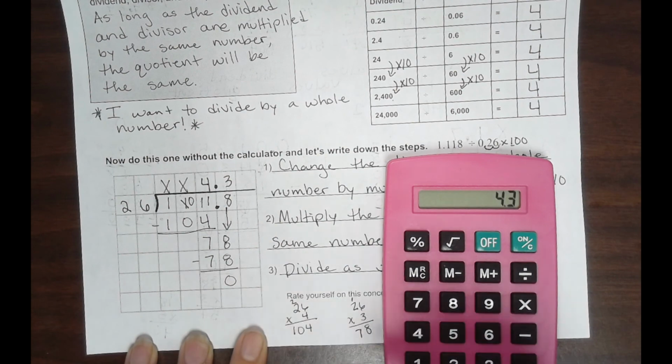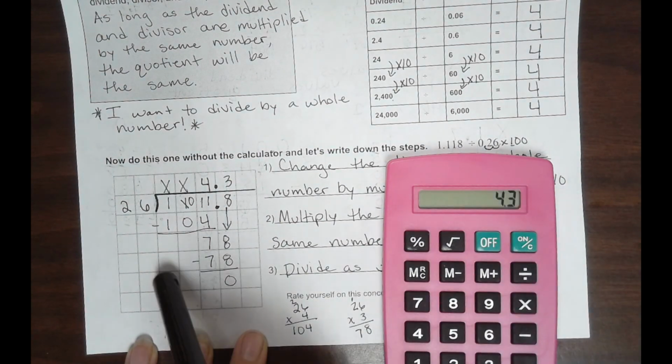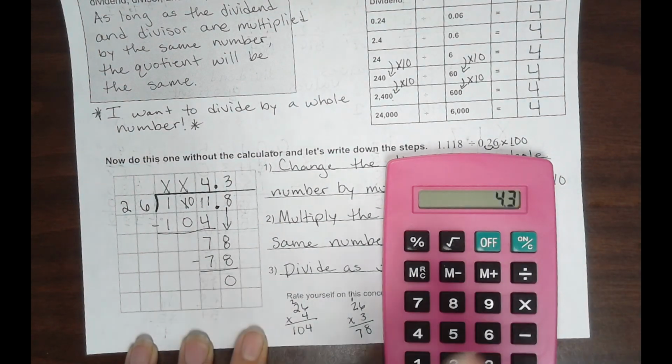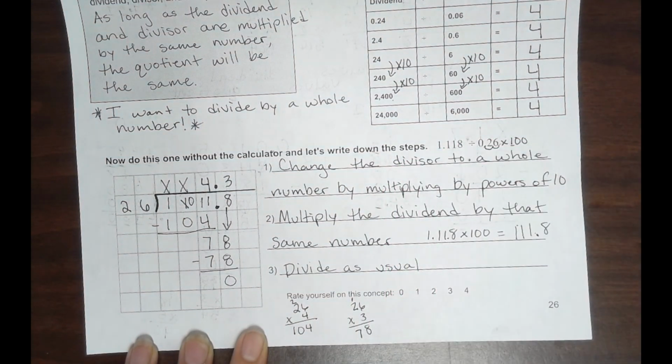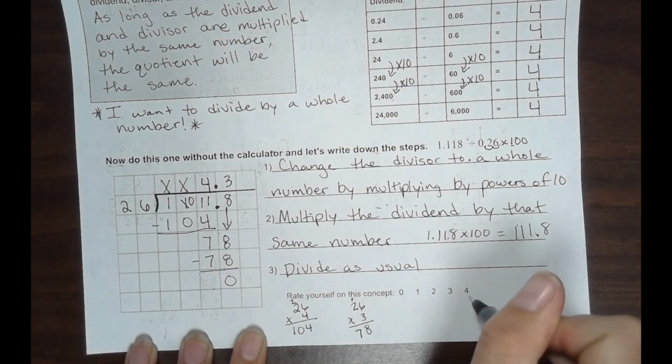We still did all the work. This is just helping us know that we're doing our work correct. That's when this is a proper tool, not just quickly type that in and get an answer and not work it out yourself. All right, rate yourself 0, 1, 2, 3, or 4.